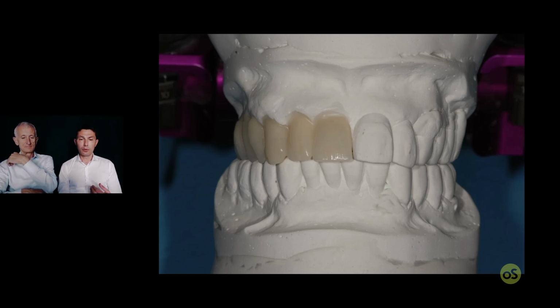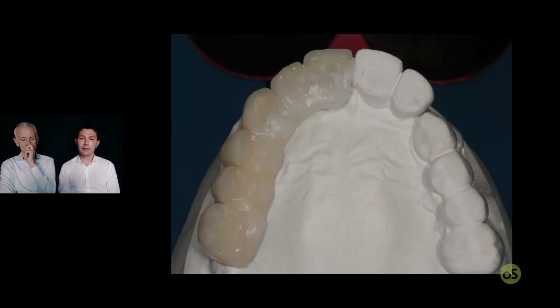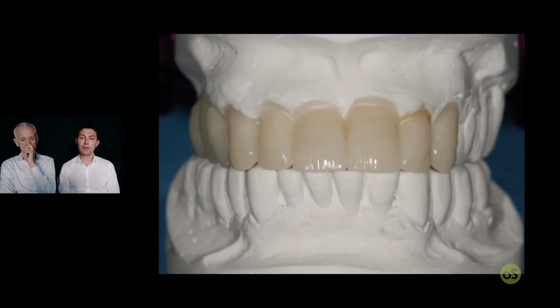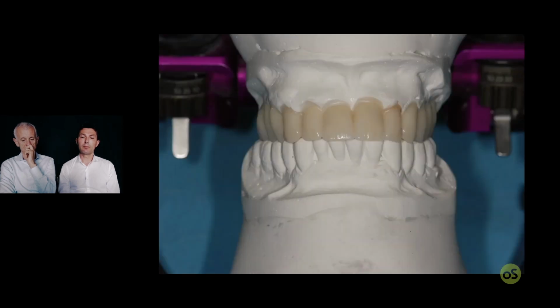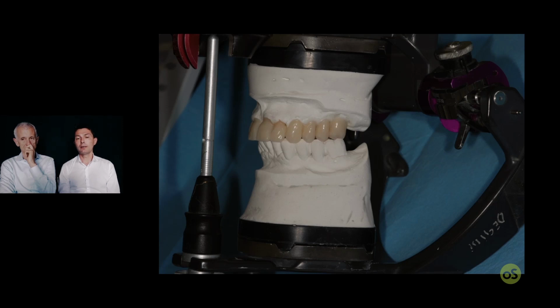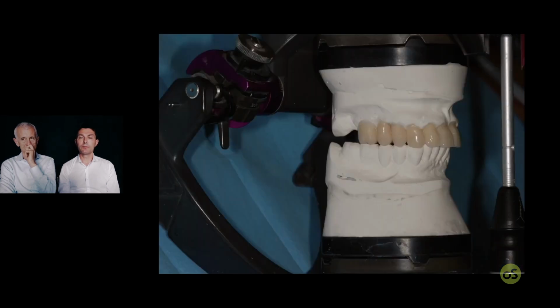The same approach for the posterior teeth. Remove exactly at the neck of the tooth and place in position the new commercial tooth, first on one side and after on the other side. Again, start with the same approach: remove the incisor and place in position the new one, and the same for the posterior.